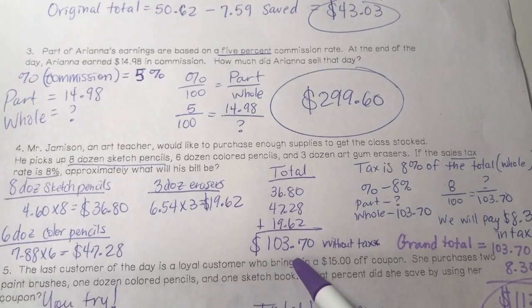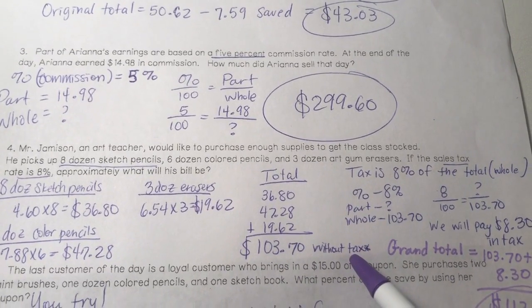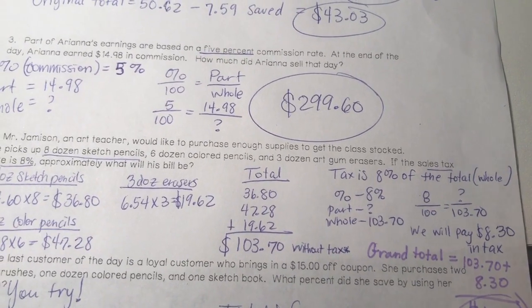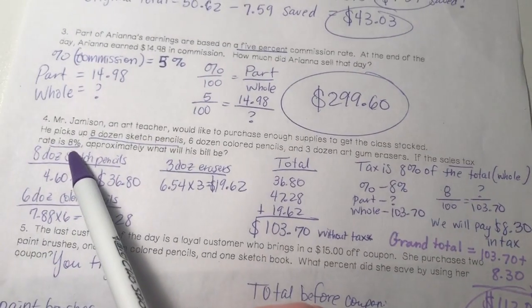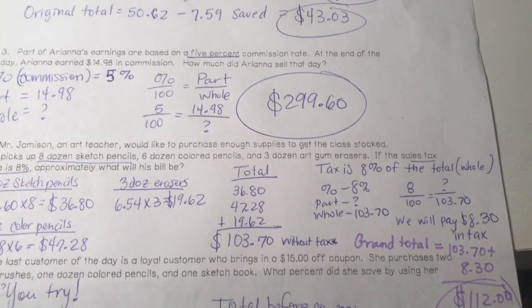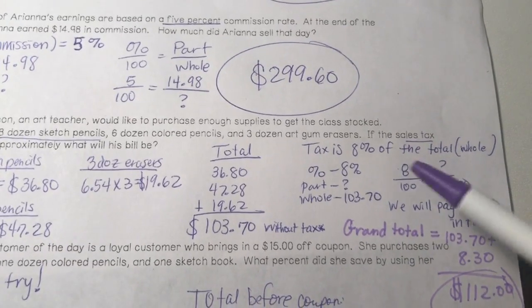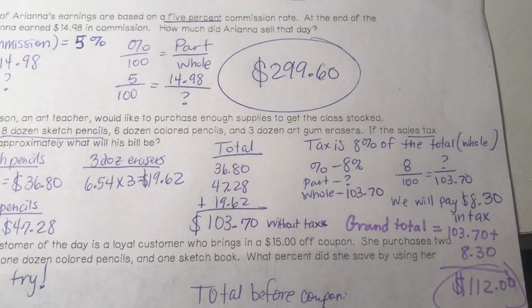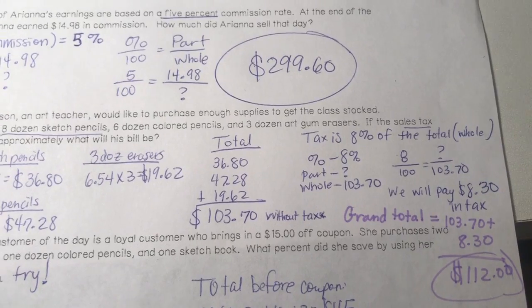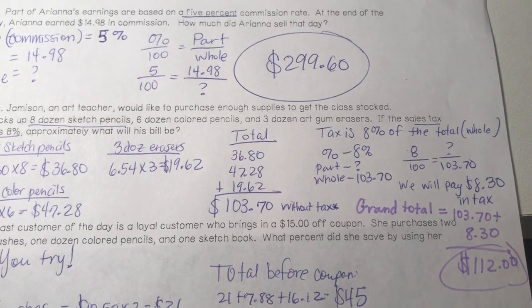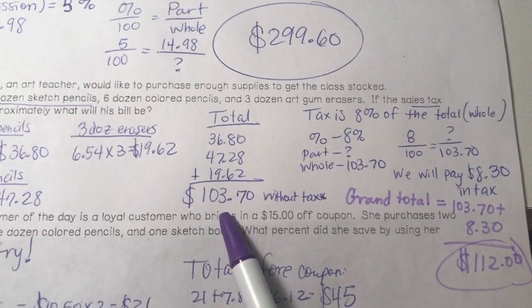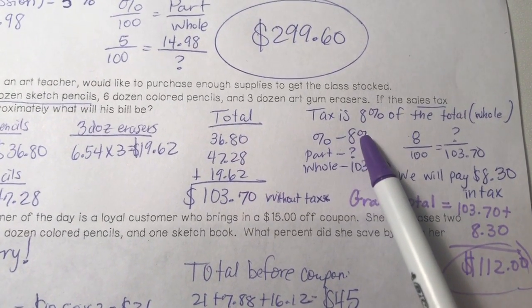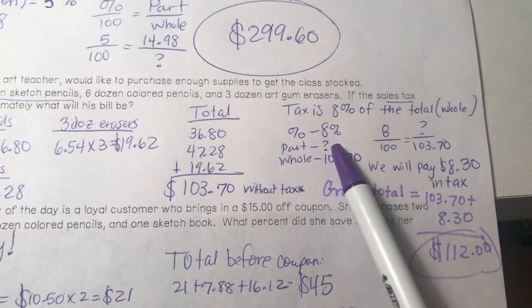All right, this is his cost without tax. But now we're going to figure out tax. Well, tax is 8%. Look, it says it right there. Of the total bill. Again, think about it like this. For every $1 you spend, you pay 8 cents. Just like we usually do. So you've got to take the total, which is the whole, and figure out what 8% of that is. Okay, so you're looking for the part.